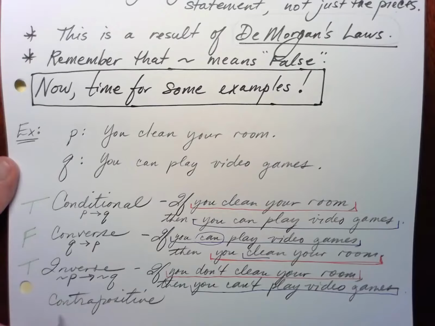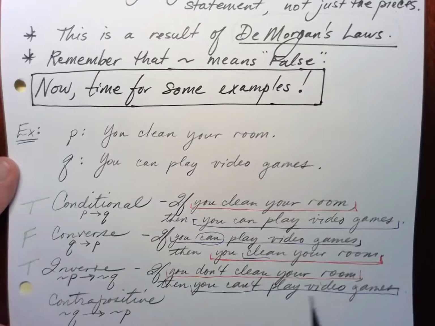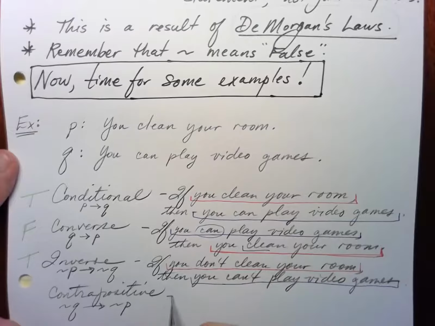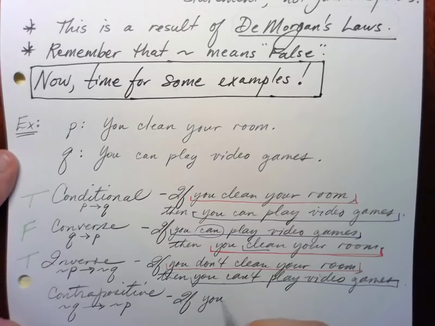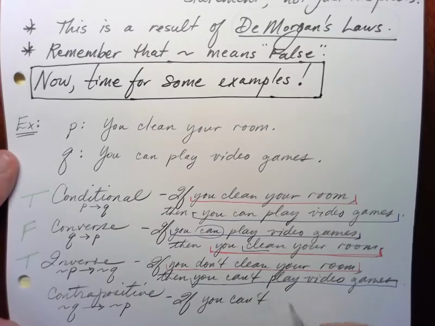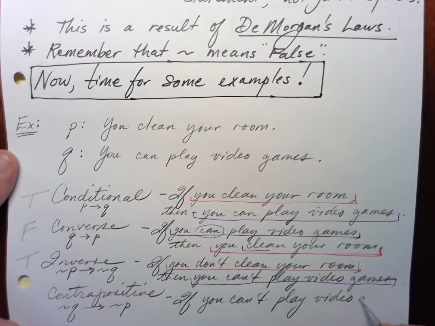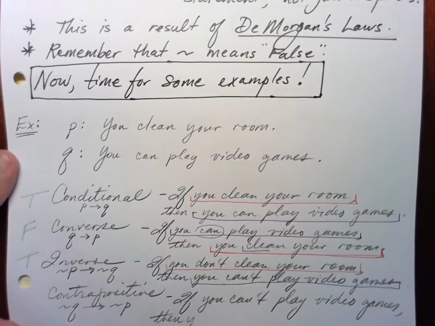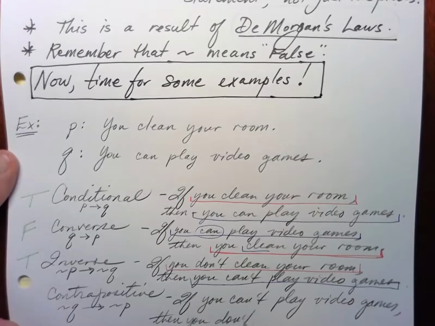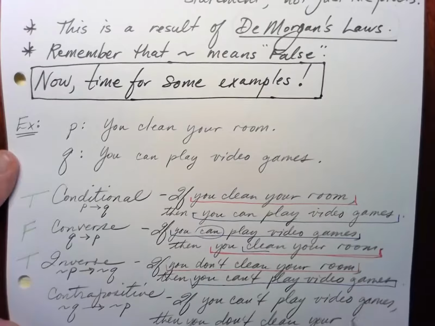Now the contrapositive is where we take not Q and that implies not P. So this is: if you can't play video games, then you don't clean your room.